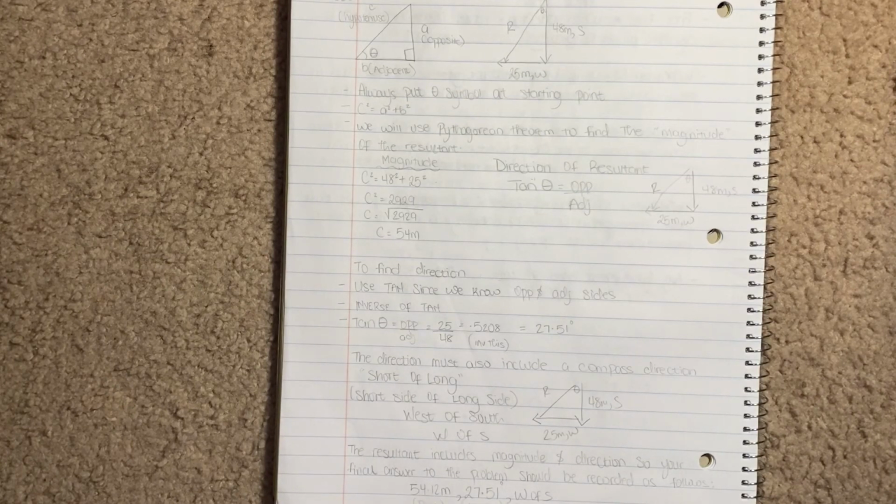This is the Pythagorean theorem. This is the whole opposite, the inverse tangent. I keep saying that wrong. The inverse tangent and the short of longer, and that's it.